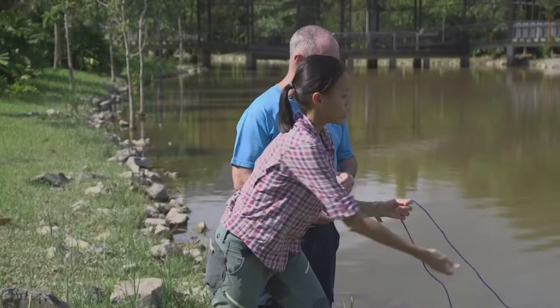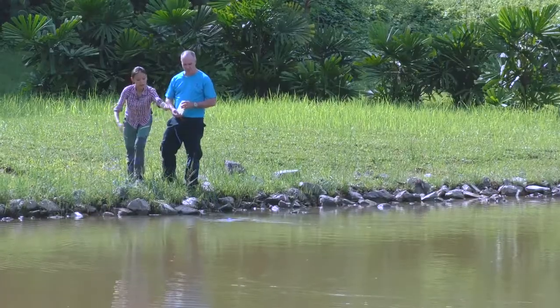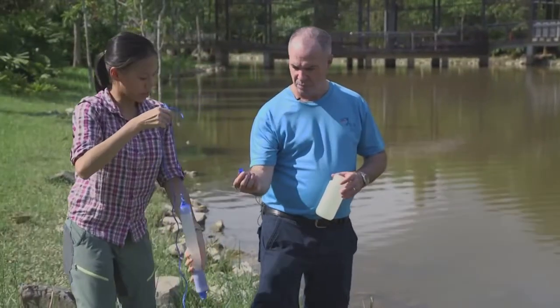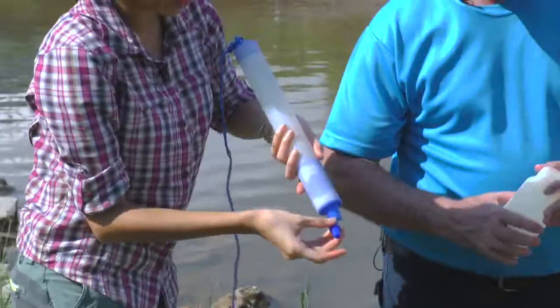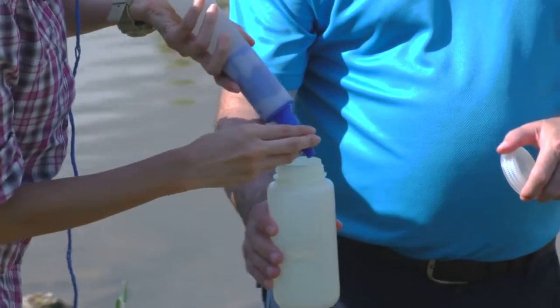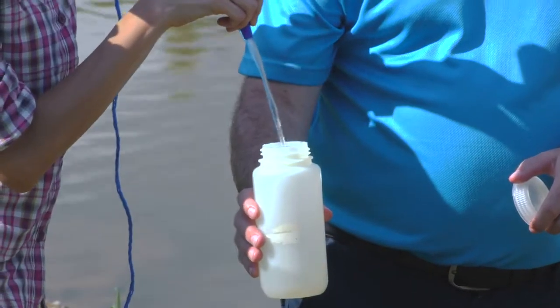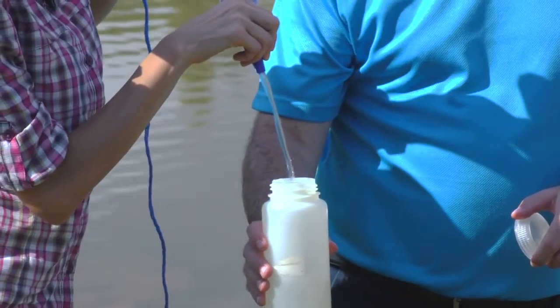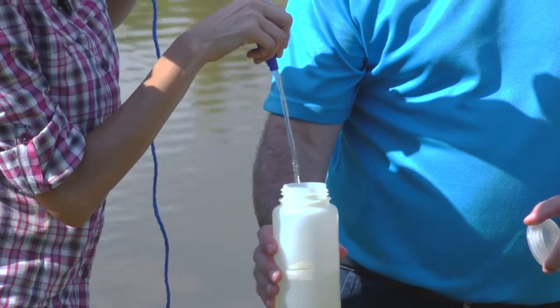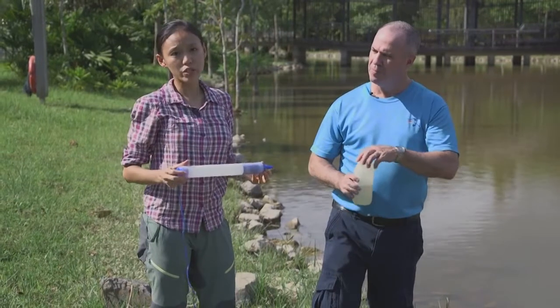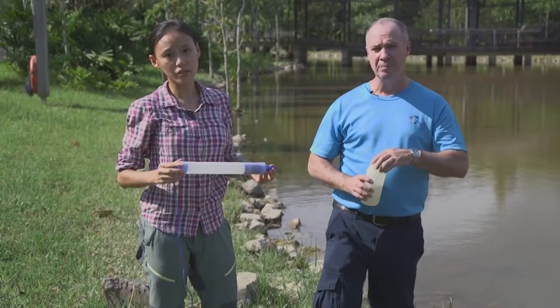As you draw the baler in, be careful not to drag it onto bottom sediment or bang into any obstructions. Once you retrieve your baler, insert the tip to release the stop ball and drain your sample. As with the dipper, remember to rinse your baler 3 times before you use it for the actual sample.